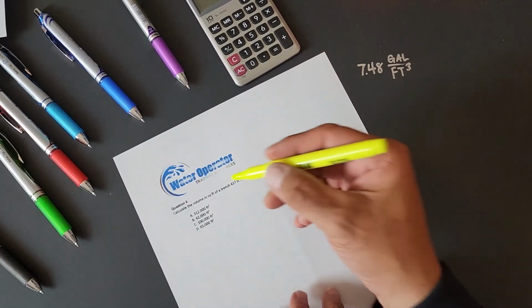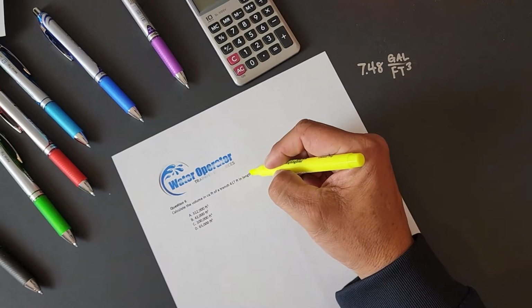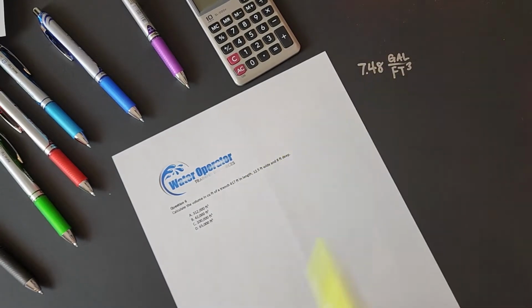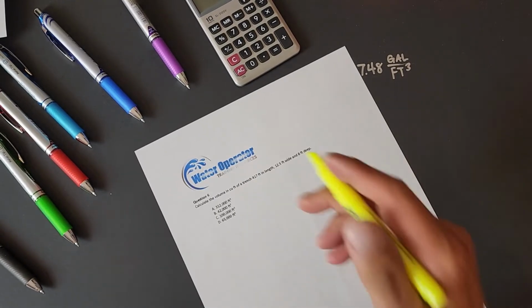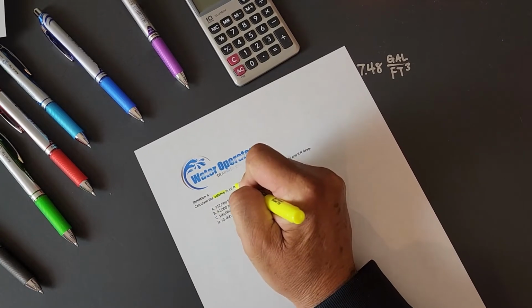Question number 6. Calculate the volume in cubic feet of a trench, 417 feet in length, 12.5 feet wide, and 8 feet in depth. Calculate the volume in cubic feet.